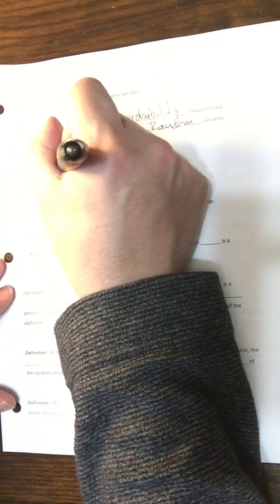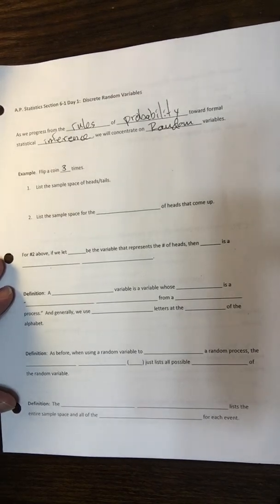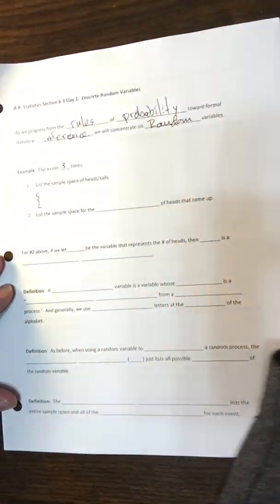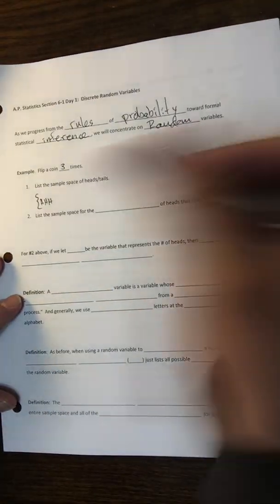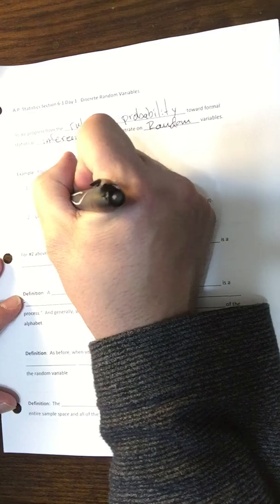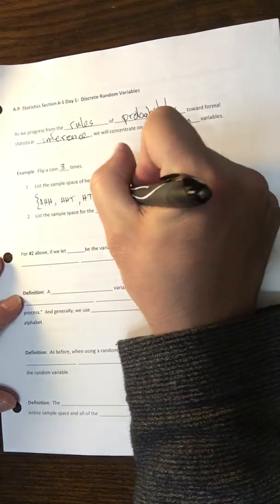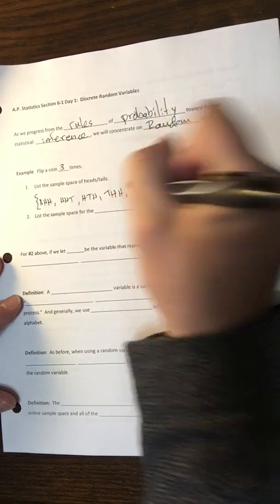Okay, flip a coin 3 times. We're going to list the sample space of heads and tails. Okay, so I'm going to do a little brackety thing. It could go heads, heads, heads. We could have 2 heads and 1 tail, and it could go in 3 different places. So we'll do this. It'll go heads, heads, tails here, heads, tails in the middle there, or tails, heads, heads.